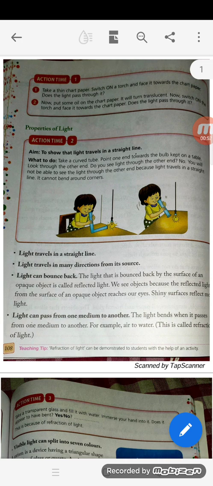Do you see light through the other end? No, it is not possible to see light through the other end. Because light travels in a straight line, it cannot bend around corners. As light cannot bend around corners, you are not able to see anything with the help of the curved tube.